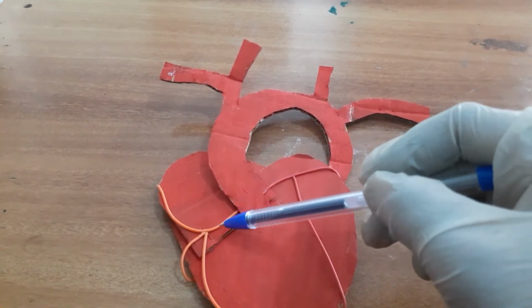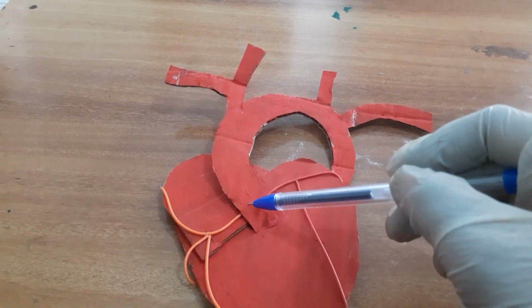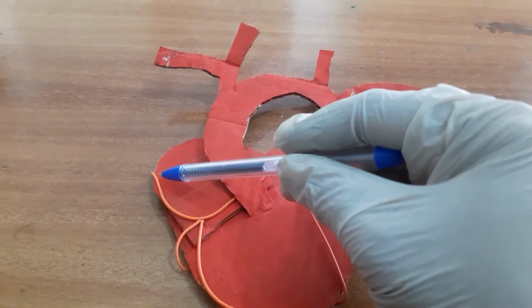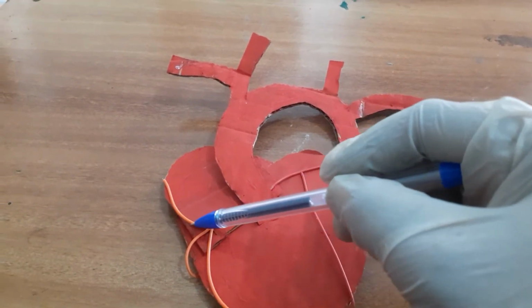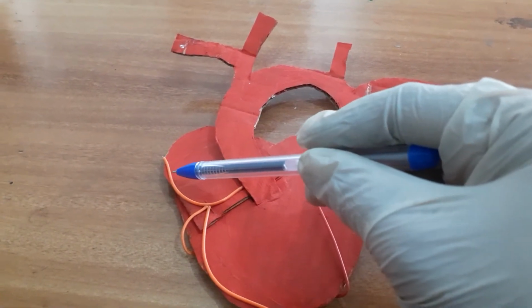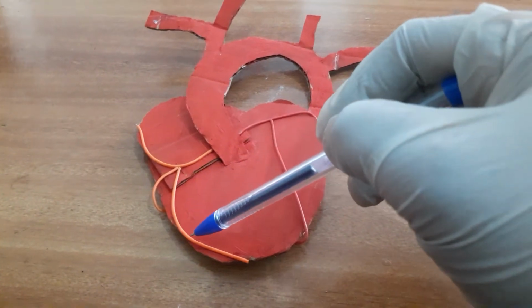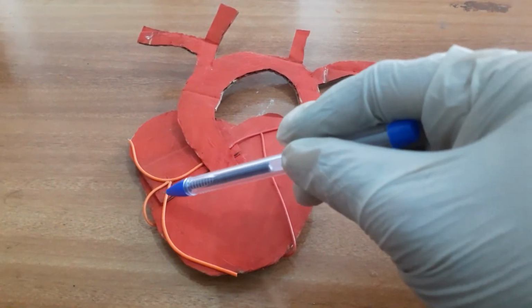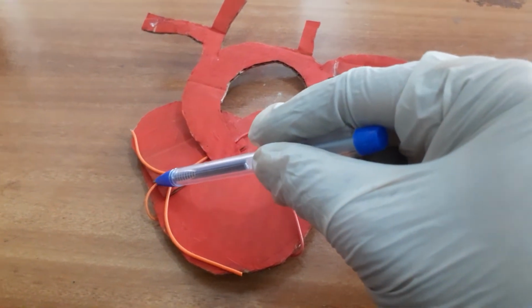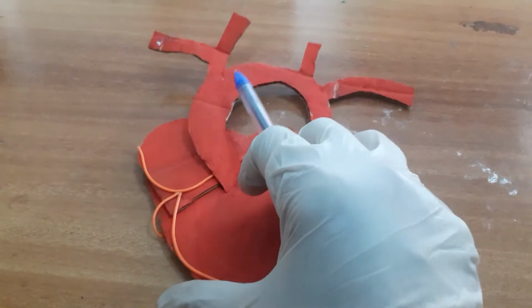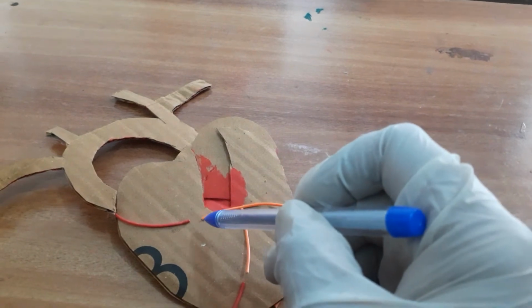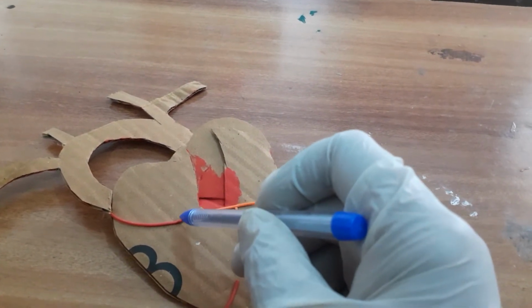So, the right coronary artery arises from the right anterior aortic sinus, and then it gives the sinoatrial nodal artery in 60% of the cases, and then gives the right marginal artery. It supplies the right margin of the heart, and then it continues posteriorly and anastomoses with the left coronary artery.